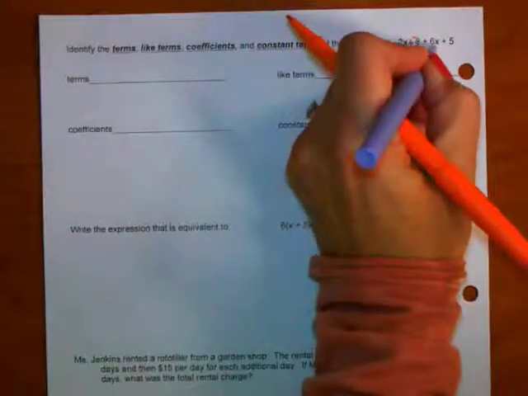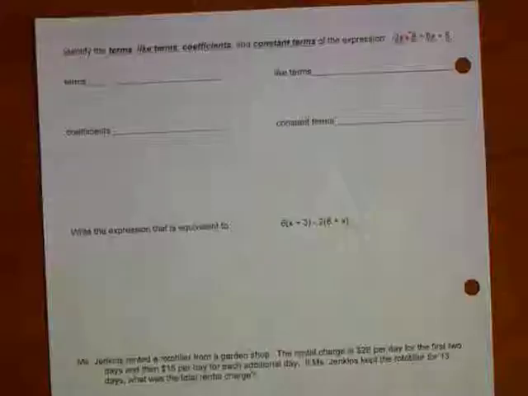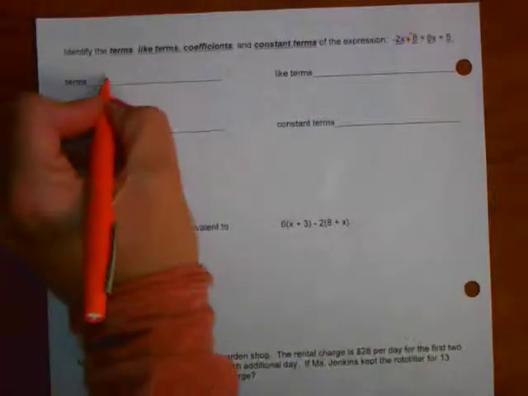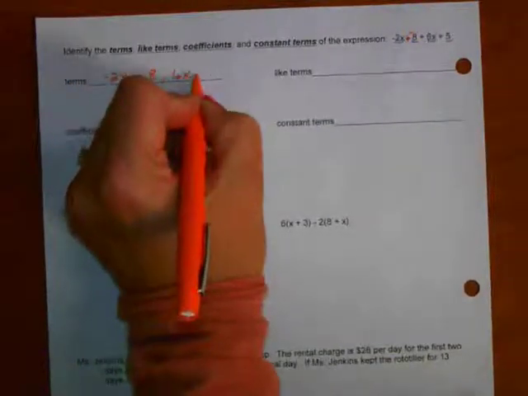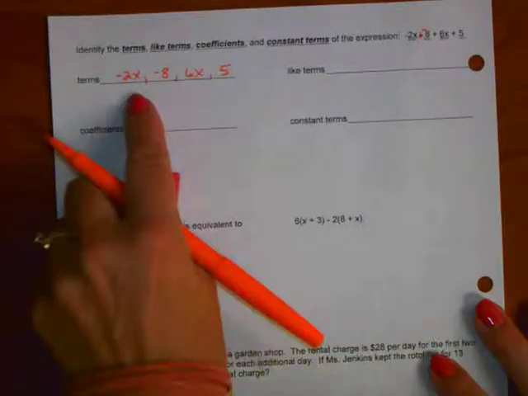Each term is whatever's separated by the plus sign. So each of these things are terms. So I'm going to list my terms as this, comma, negative 8, comma, 6x, comma, and 5. Those are all terms. Okay, so these are my terms.